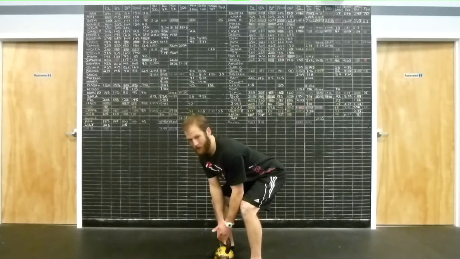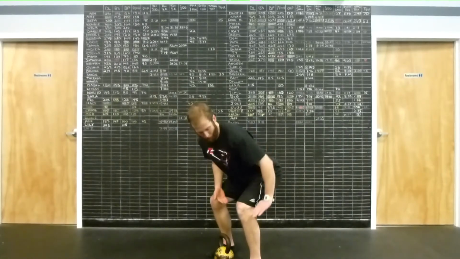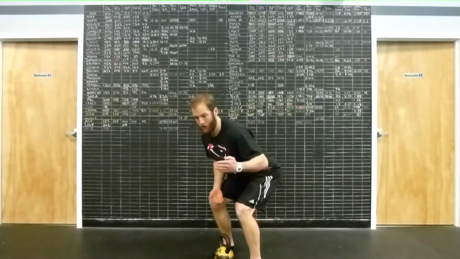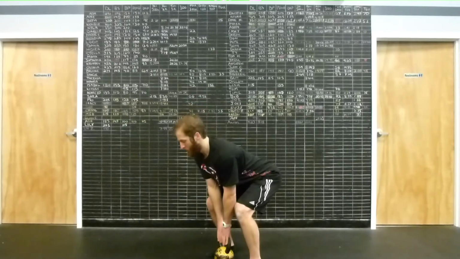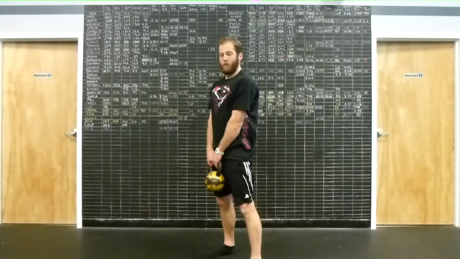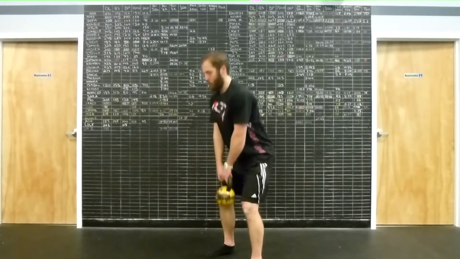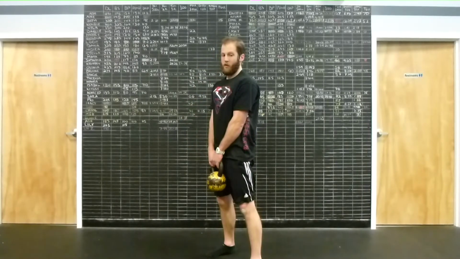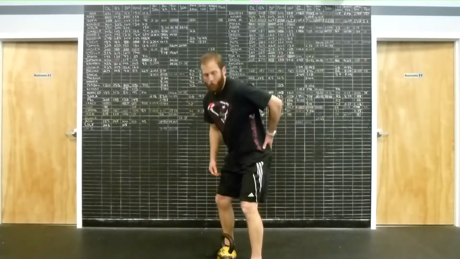So starting position, shoulders are higher than my hips. My hips are higher than my knees. You have a good neutral spine. In this case, I'm reaching for a bell. My arms are long. I'm going to push through the floor, stand tall, reset, slide back, hinge back, push, stand tall to a plank. So here we're working a whole lot of hamstring, a whole lot of glute.